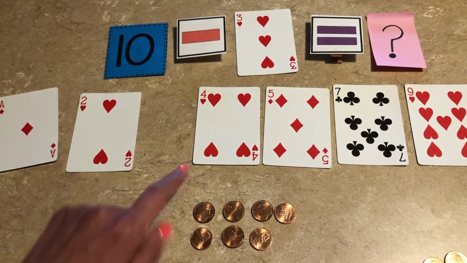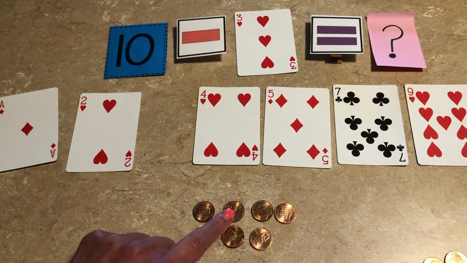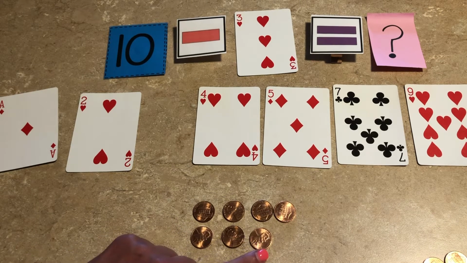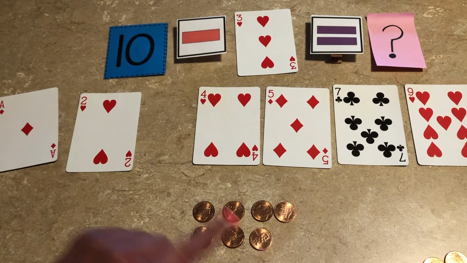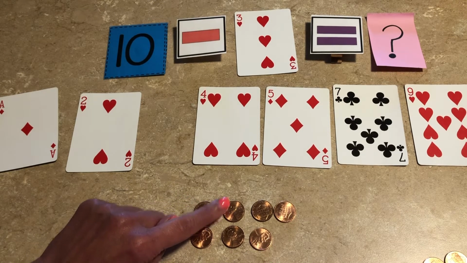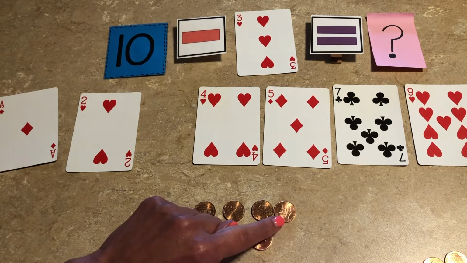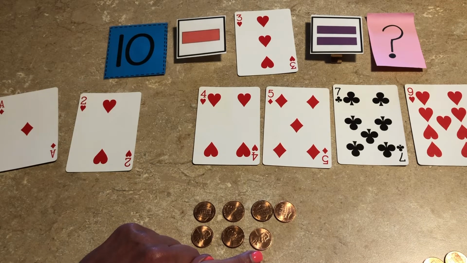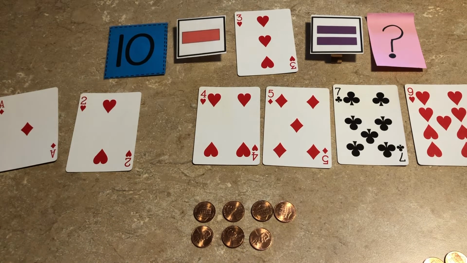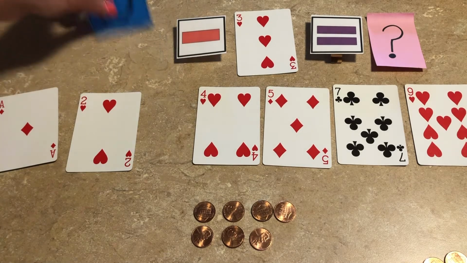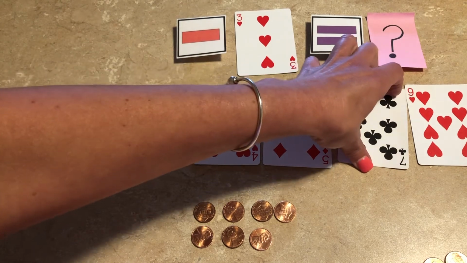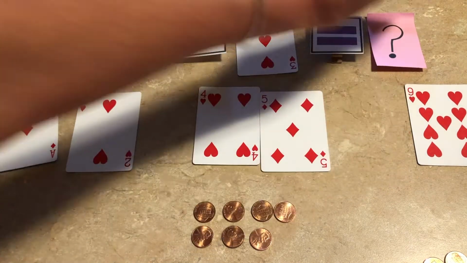So go ahead and count. Let's see if we got the same number. 1, 2, 3, 4, 5, 6, 7. Did you get 7? Awesome. So 7 is our unknown number.